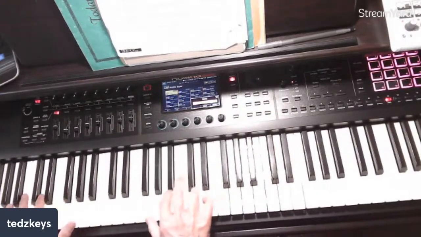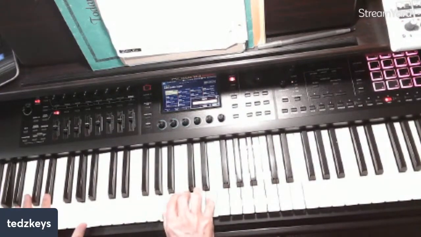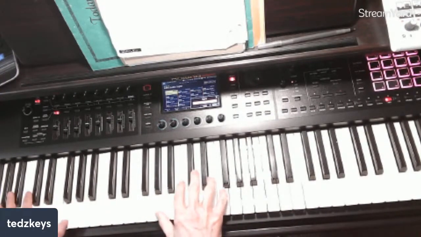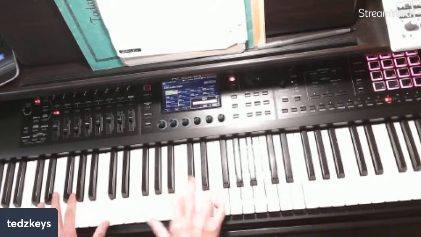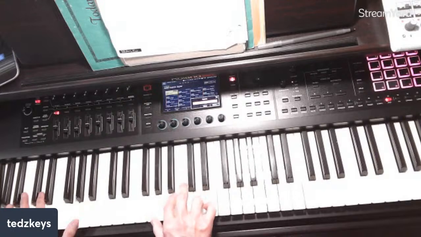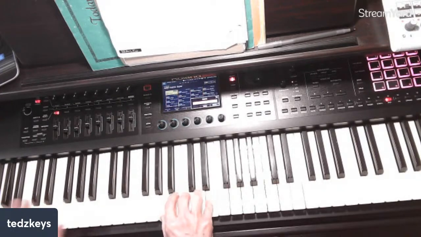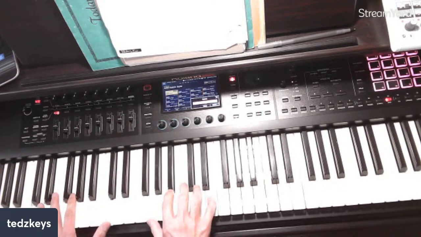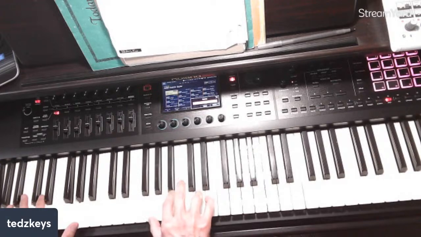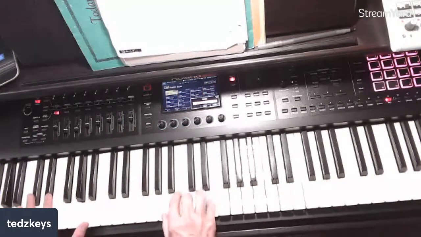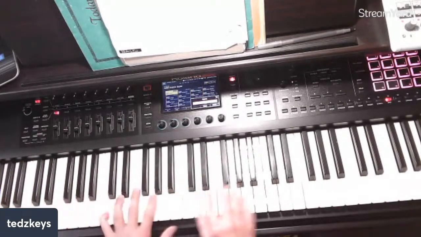one, two, and three, four, and one, two, and three, four, and one, two, and three.